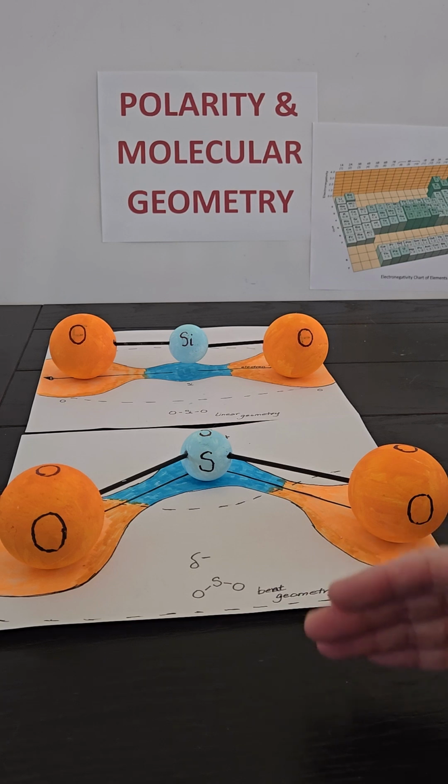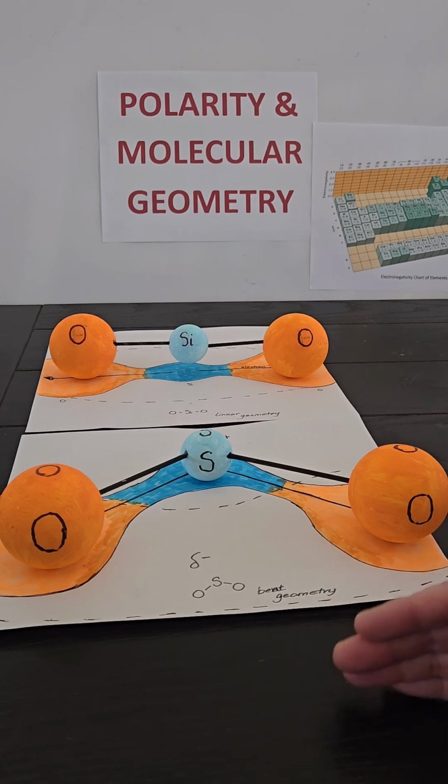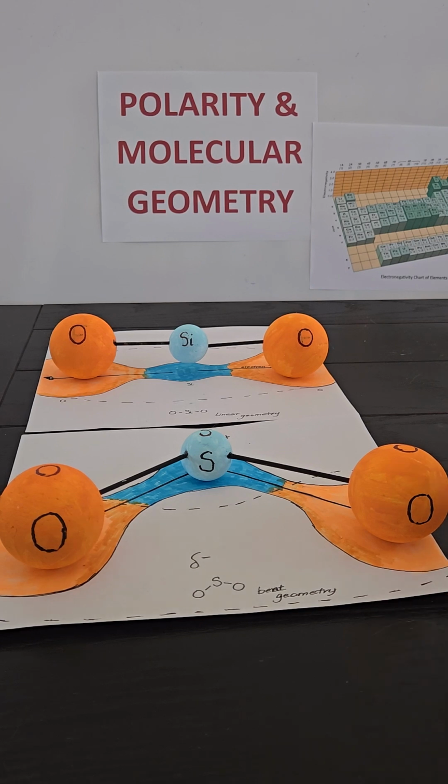electrons to be concentrated on that one side. Thus, there's a partial negative charge on one side of the molecule and a partial positive charge on the other side of the molecule, a separation of charge. Therefore, this molecule, sulfur dioxide, is considered polar. In our second example, however, you'll notice there's a different geometry. It's up at the top. Silicon dioxide has a linear geometry, meaning all three atoms lie on one line.